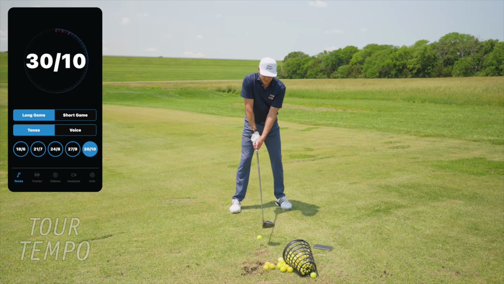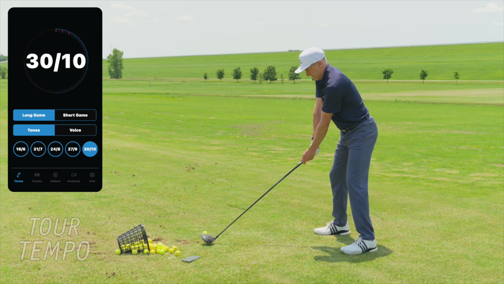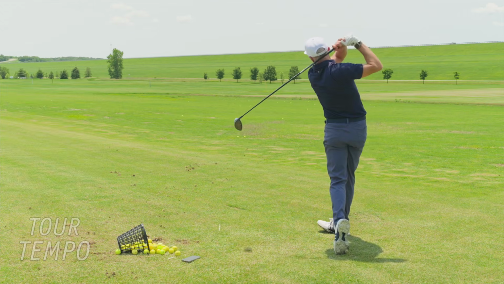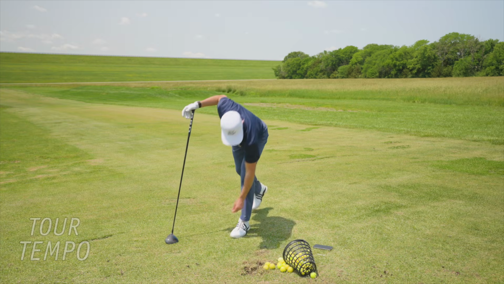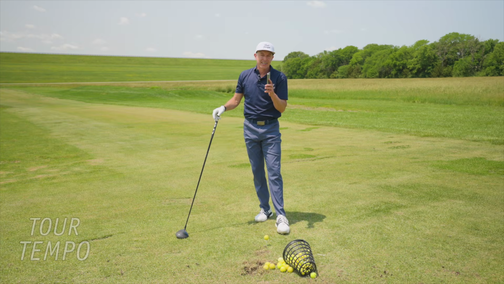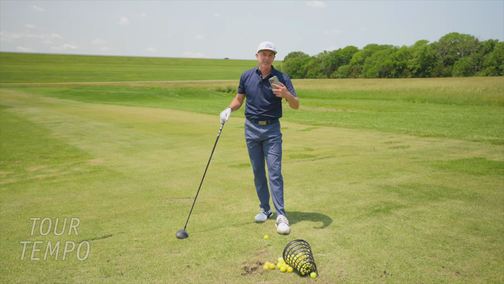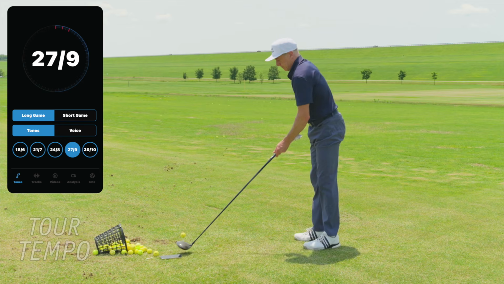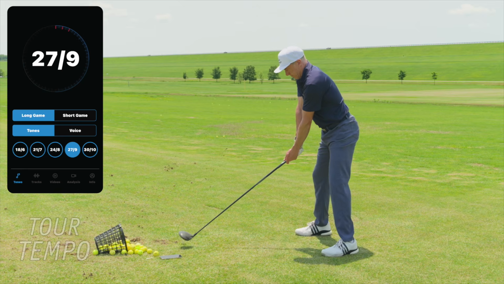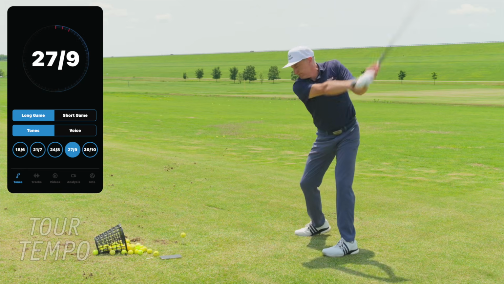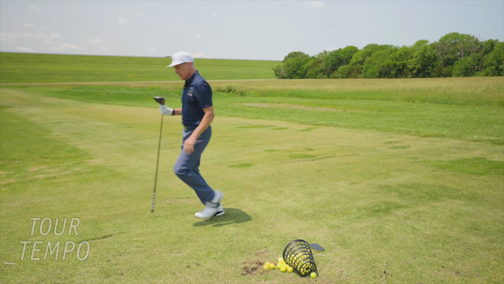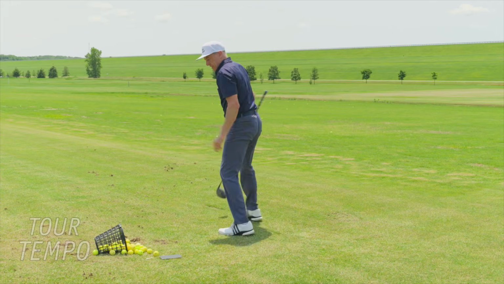It feels really slow to me. That was not easy. That was so slow. I want you in your head out there when you're watching, notice how as I increase the tempo, I increase the force as I get more speed. 27/9. Like already that's a better improvement. Ball went way further. That felt so easy.